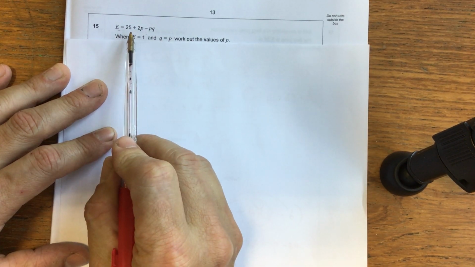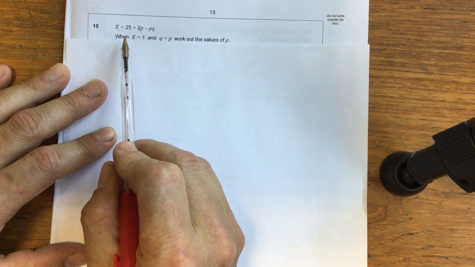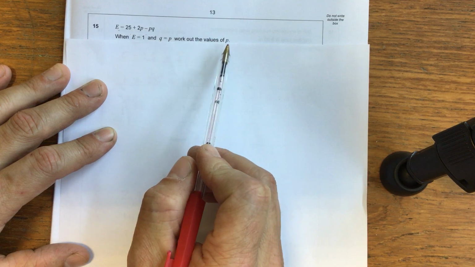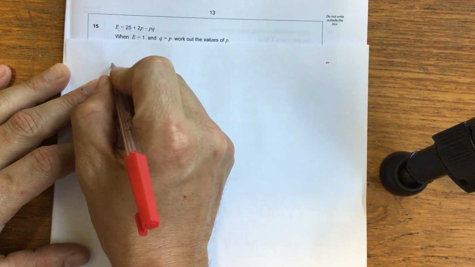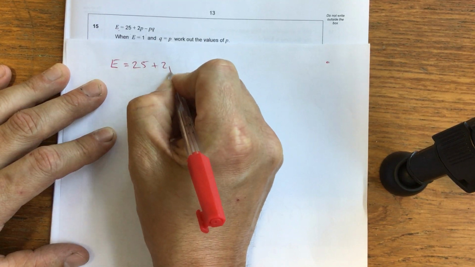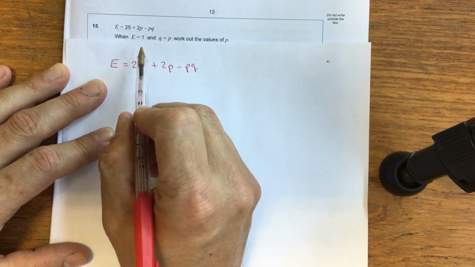So E equals 25 plus 2P minus PQ. When E equals 1 and Q equals P, work out the values of P. Well, the first thing we do, let's just write down the equation here, 25 plus 2P minus PQ. And let's substitute in the information that we have.